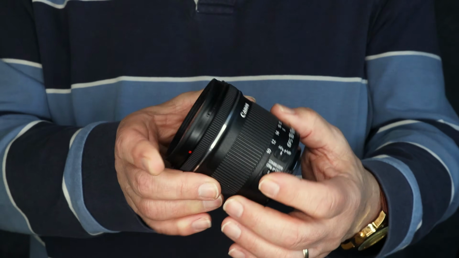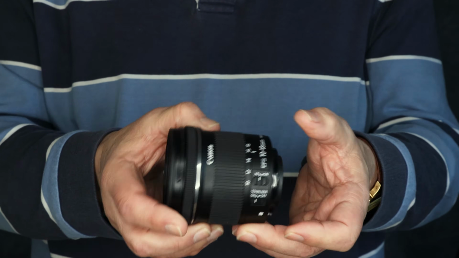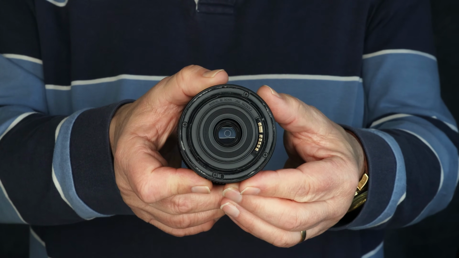Now, this is a welcome feature because some other Canon lenses, like this EF-S 10 to 18mm wide-angle zoom, have a plastic mounting ring, and I'm always hyper careful about putting this on and taking it off my camera for fear of damaging that plastic ring.